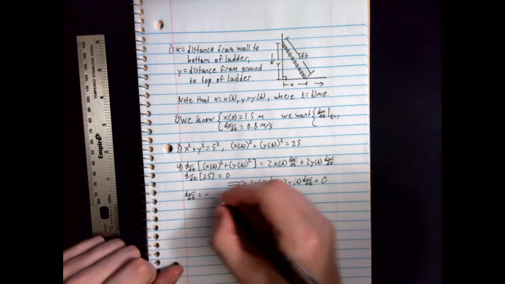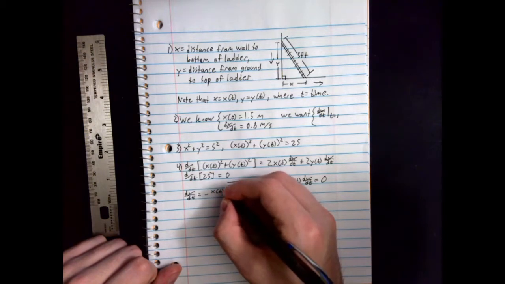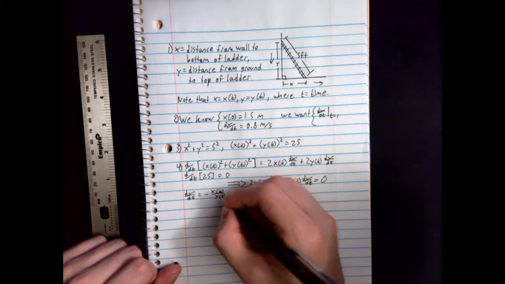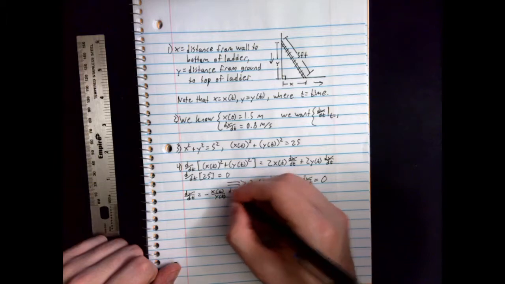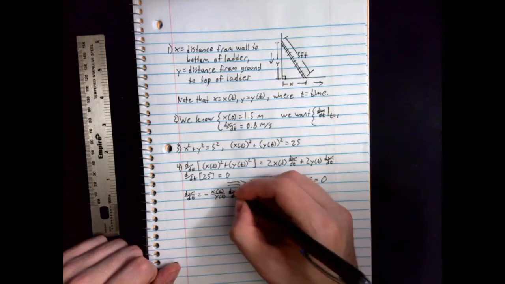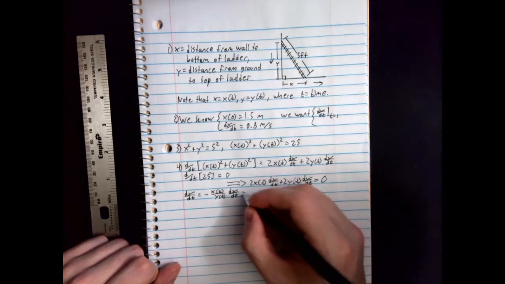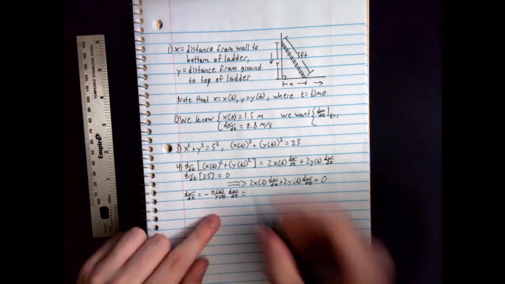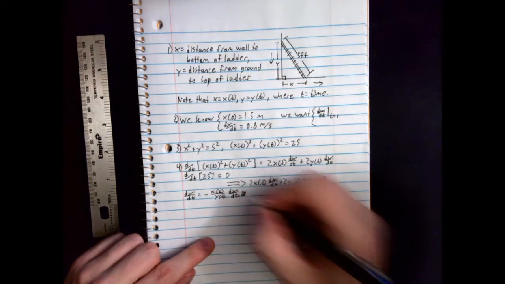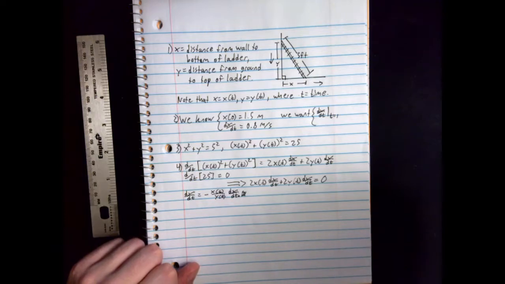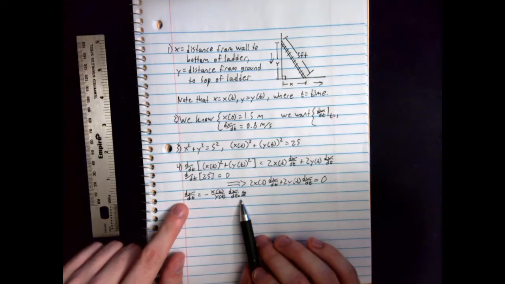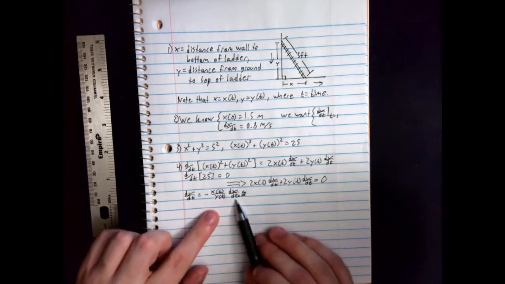This is going to be negative x of t over y of t times dx dt. And I know I can go ahead and put the, well, we'll save that for step 5 of inputting this stuff. Okay, so here I've got dy dt almost completely done.